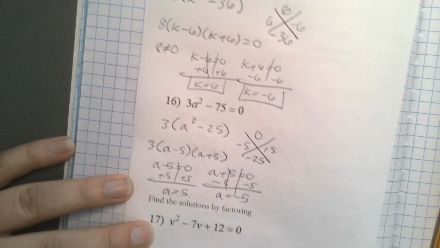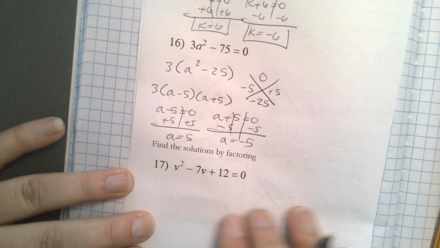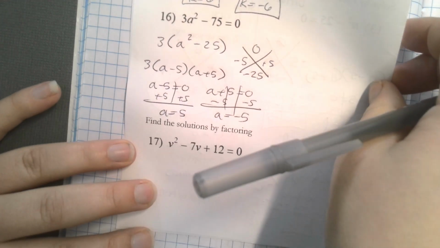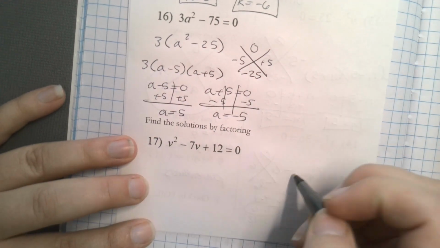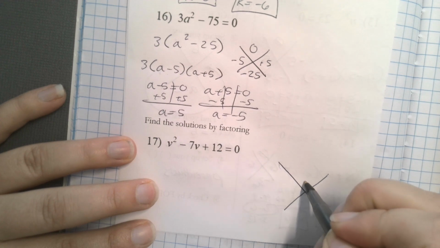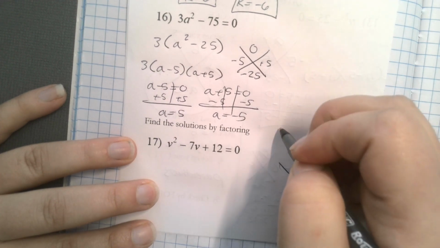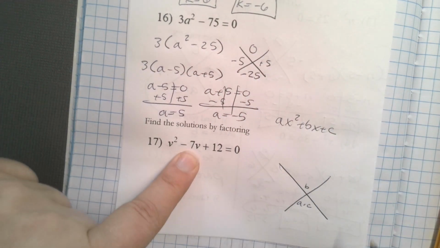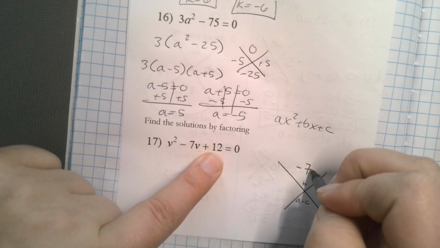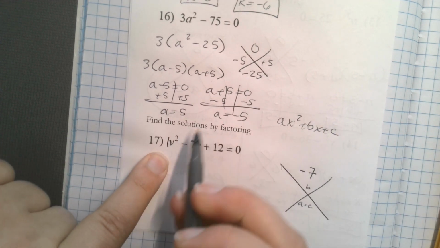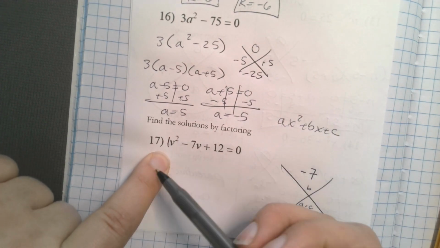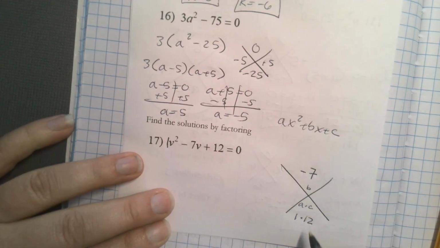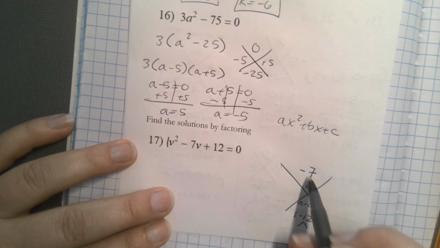And now we're getting into the meat of the class. This is one of the basic things that they're going to expect you to be able to do. So let's break it down together. Remember that this is your b, this is a times c, and it goes ax squared plus bx plus c. So the negative 7 goes on the top. This is just a 1. For today, this is going to be a 1 for your class, unless you can factor it out. So we're going to have 1 times 12.